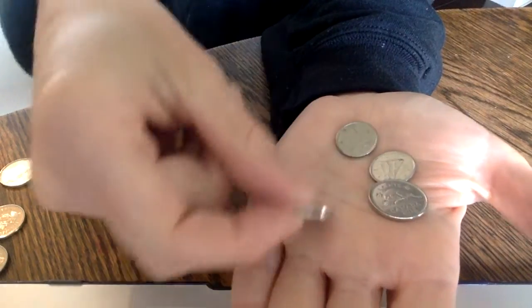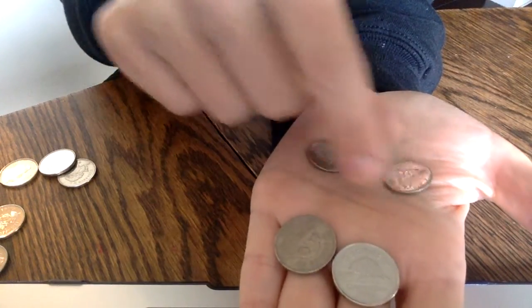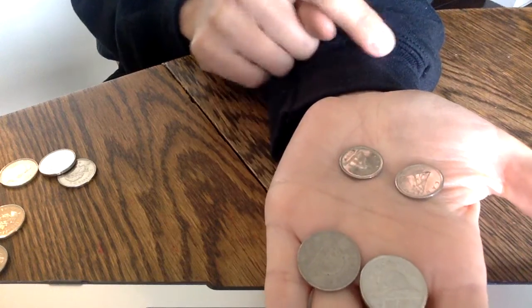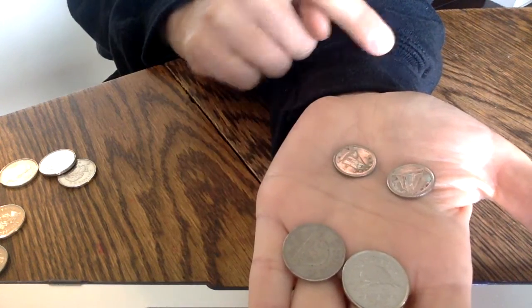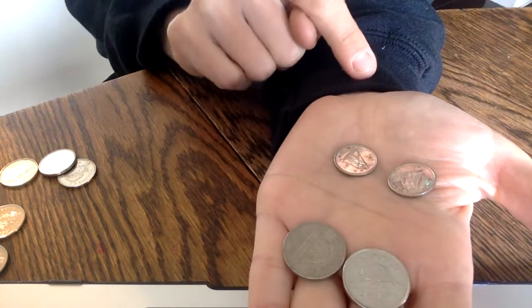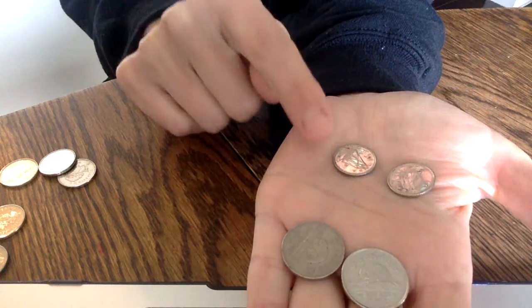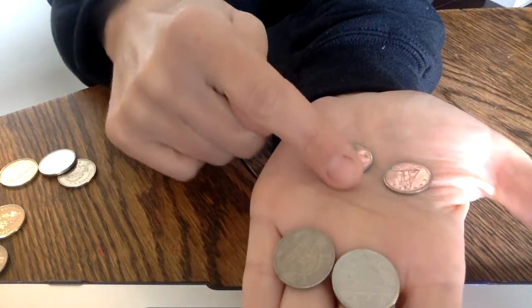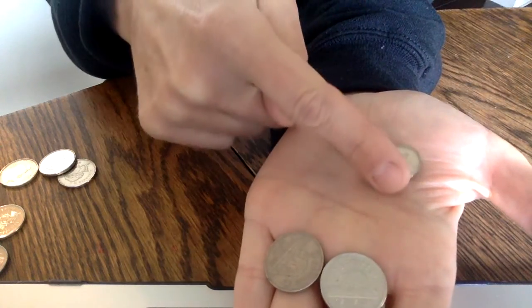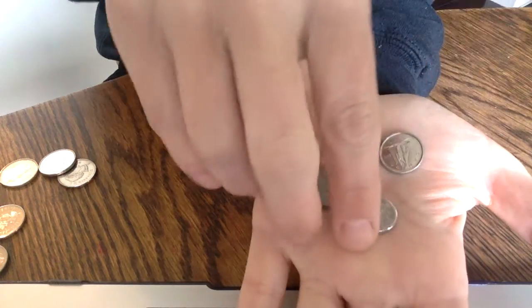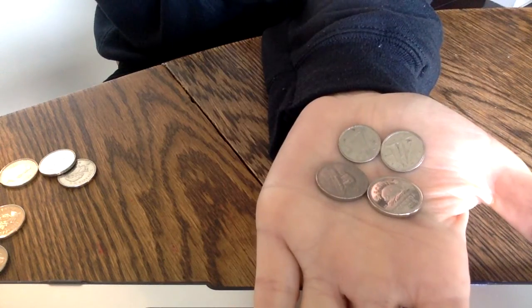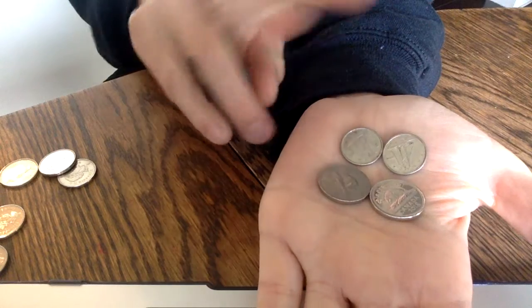Another way that you can do this is this. You separate your coins already and you can see that you've got 2 5 cents. And we know that 5 cents equals 1 dime. So I can also count it this way: 10, 20, and then I can move both of these as a set and say 30. Okay, so 2 ways to do that.